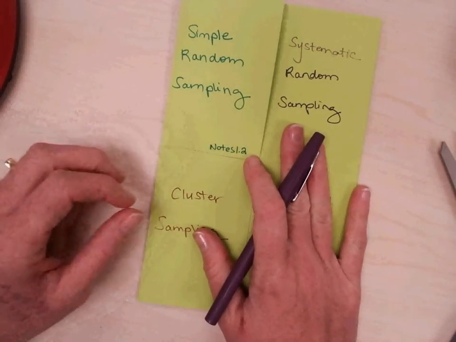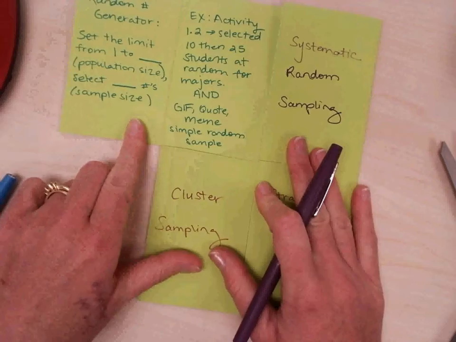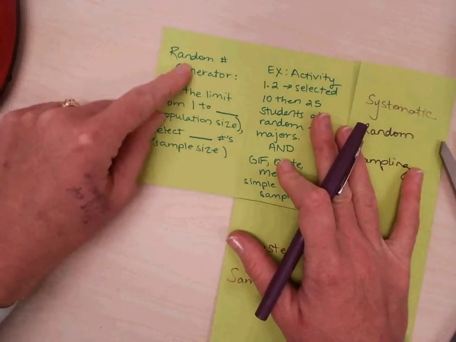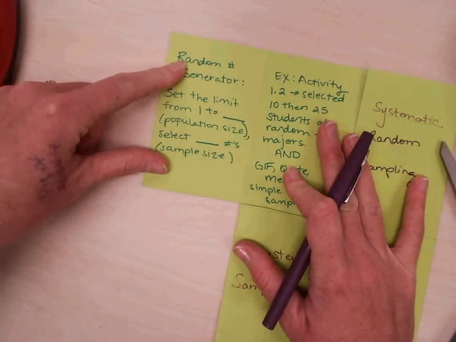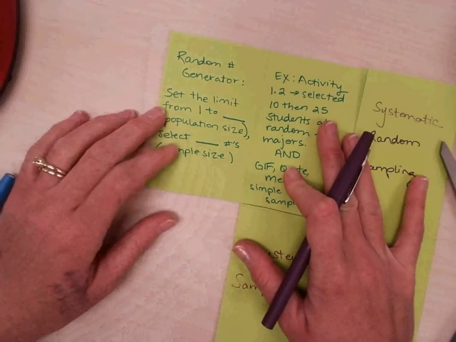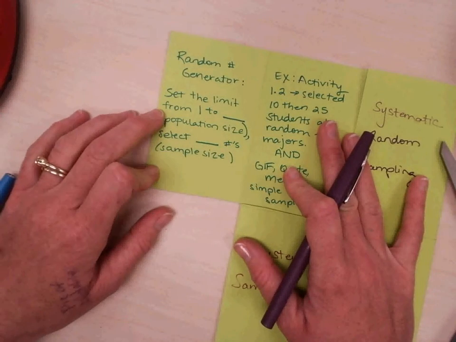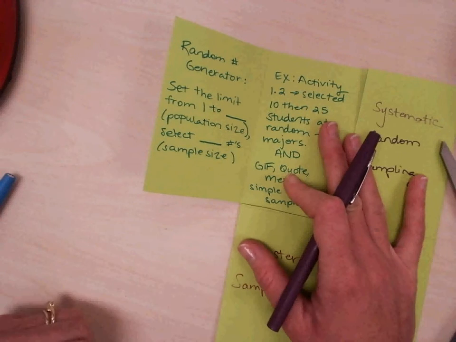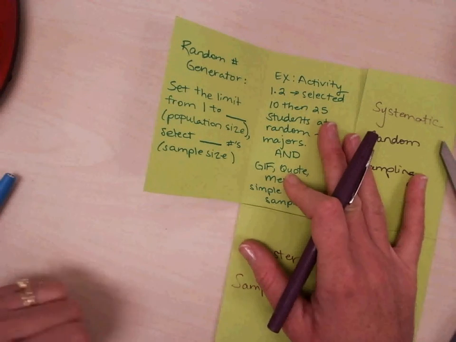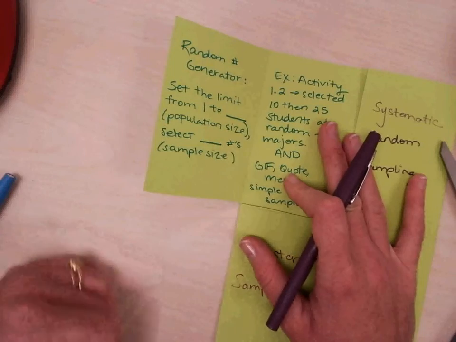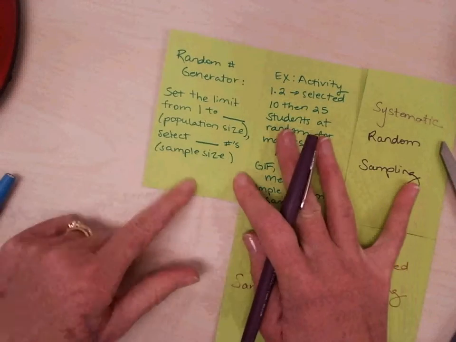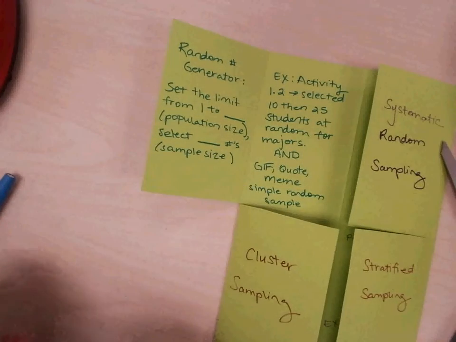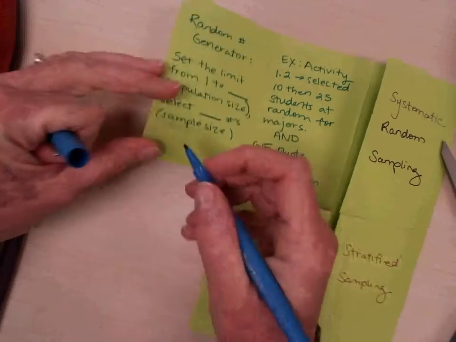For simple random sampling, I referenced our random number generator. We spent quite a bit of time using that random number generator. You can use the random number generator on random.org, or you can just find any random number generator using a quick Google search. And we set for random.org, so we'll just make a side note that this is in reference to random.org.